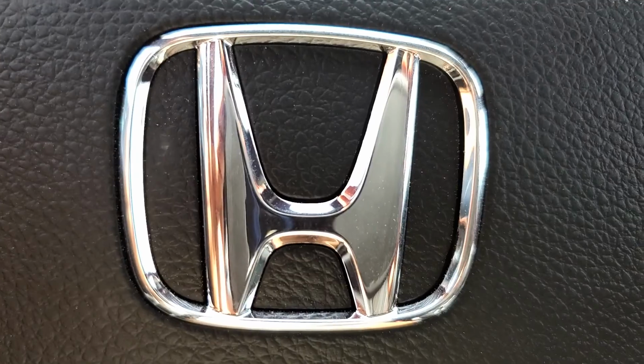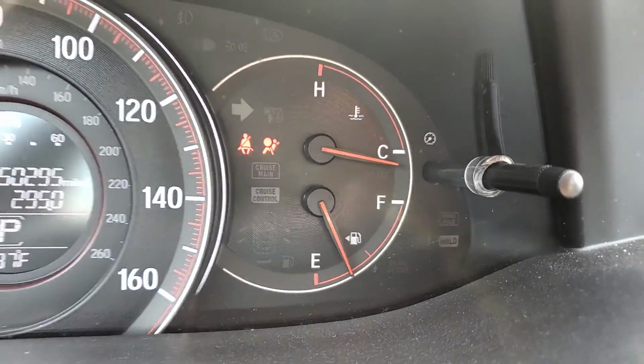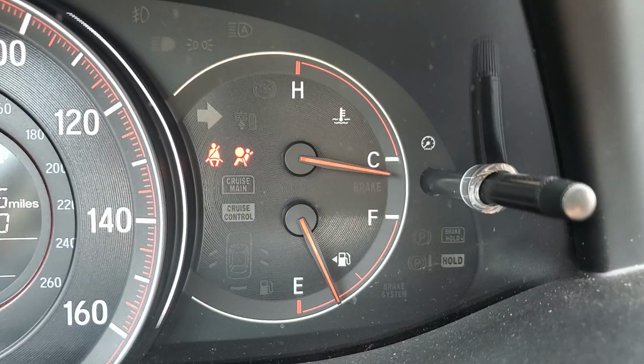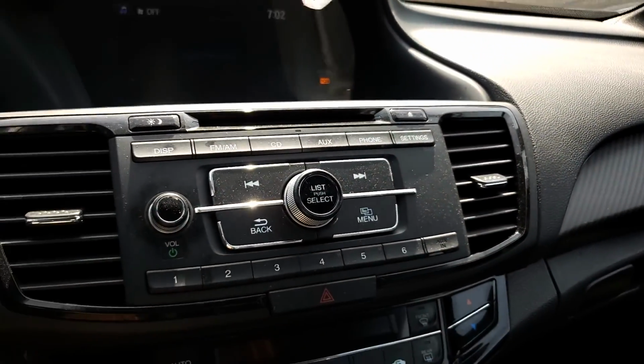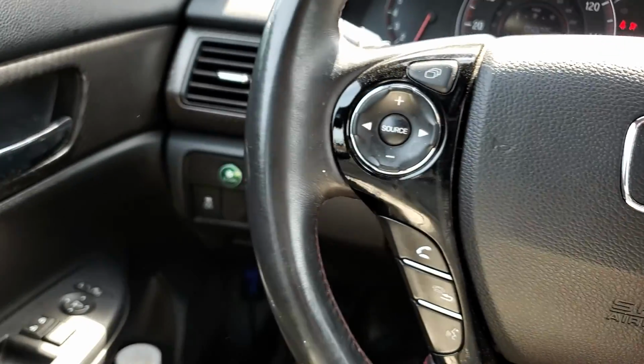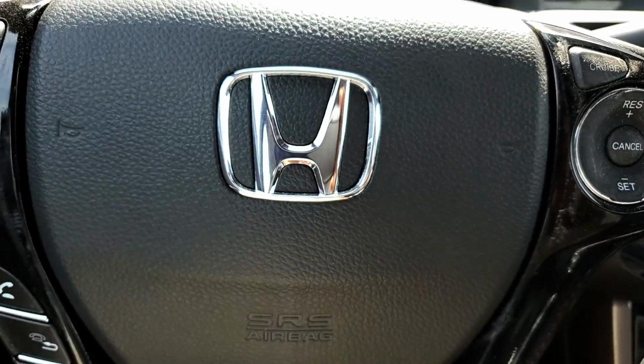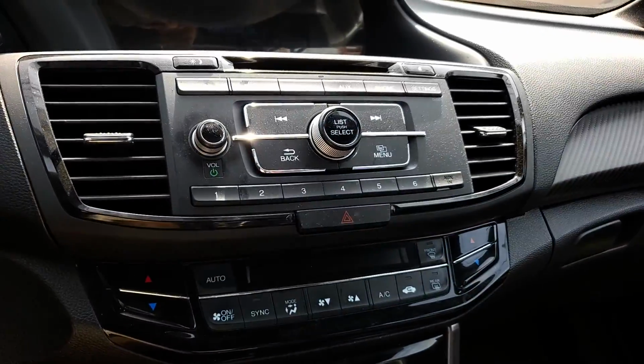Today we have a 2017 Honda Accord. If you notice here, we have an airbag light that stays on all the time. What happened? This car had an accident. The airbag deployed and the airbag module was reset.